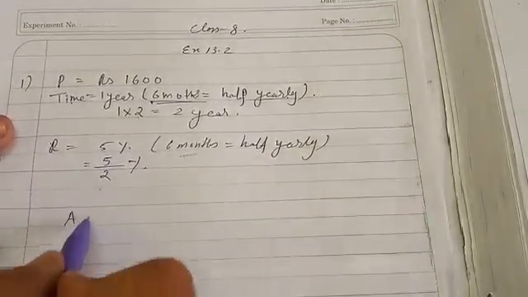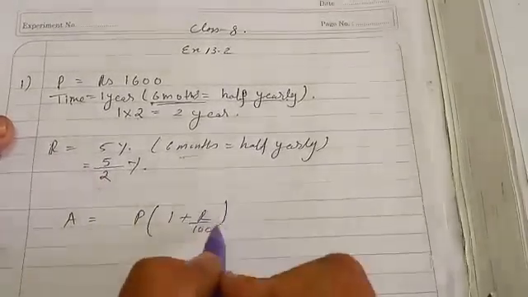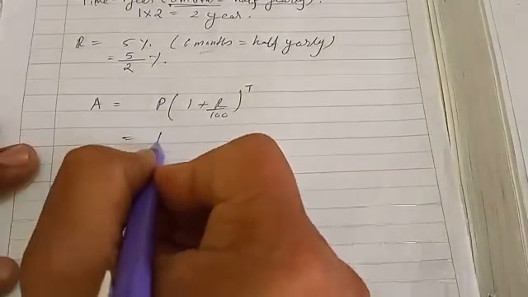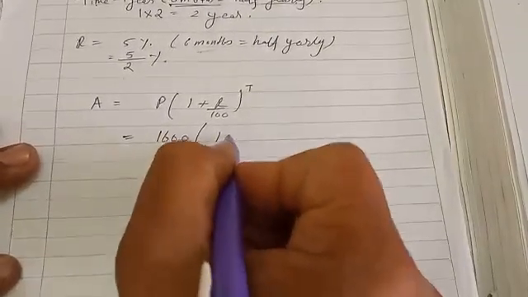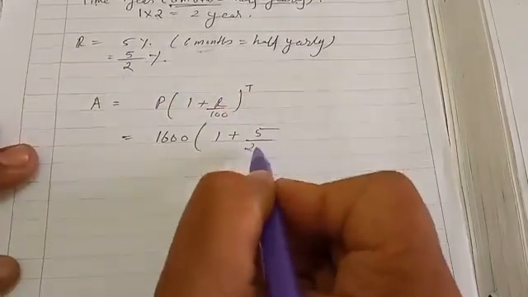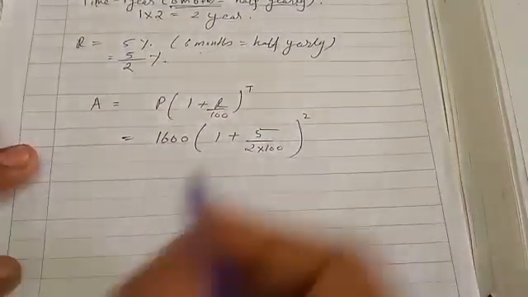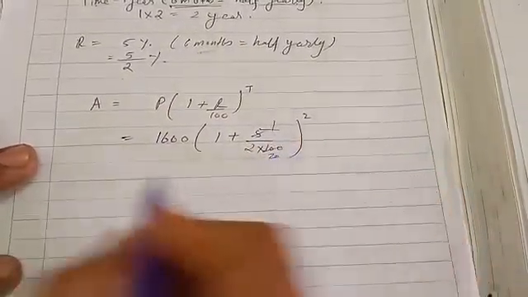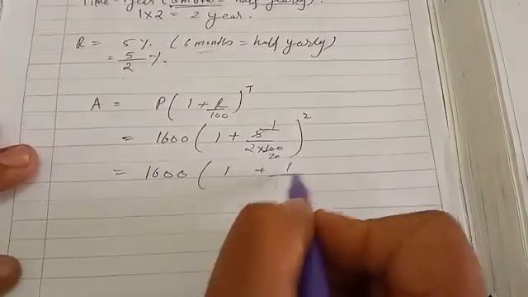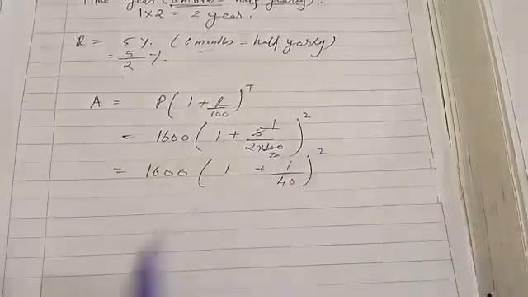Now the same formula: amount equals principal bracket start 1 plus r upon 100 whole power time. Put principal as 1600, 1 plus rate, which is 5 upon 2 into 100, whole power time, which is 2 years. You cancel: 5 ones are 5, 5 20s are 100. That is 1600 into 1 plus 1 upon 20 into 2, that is 40, whole power 2.